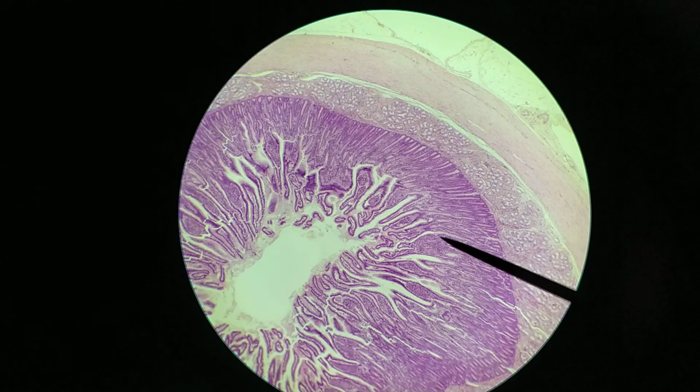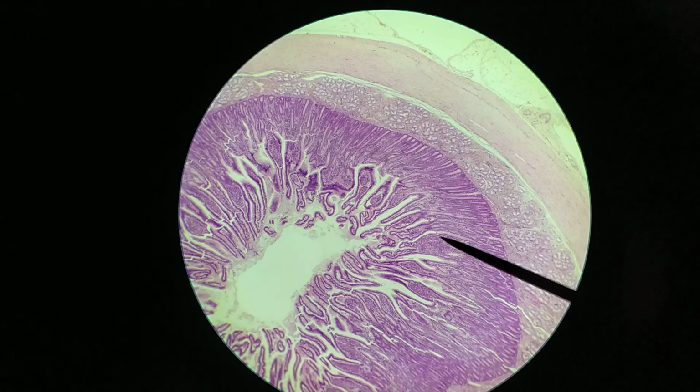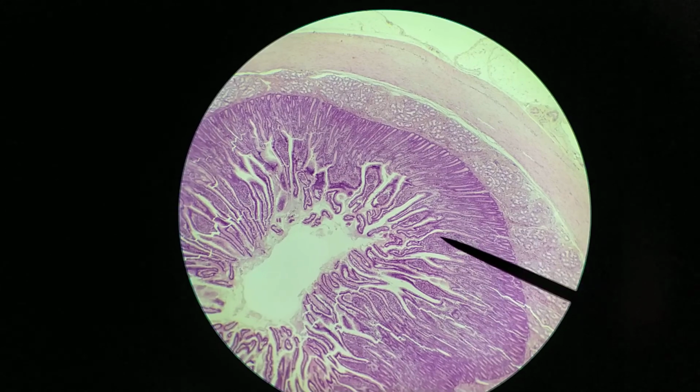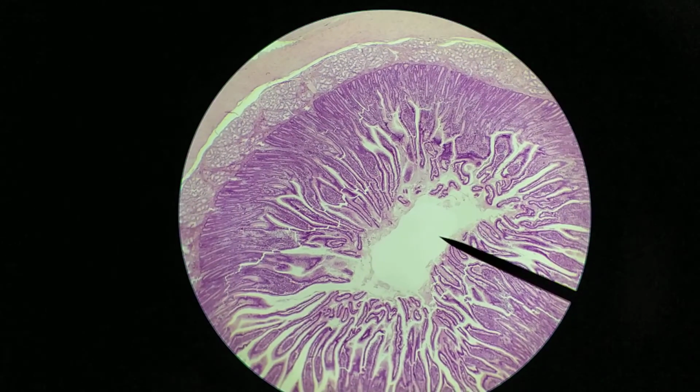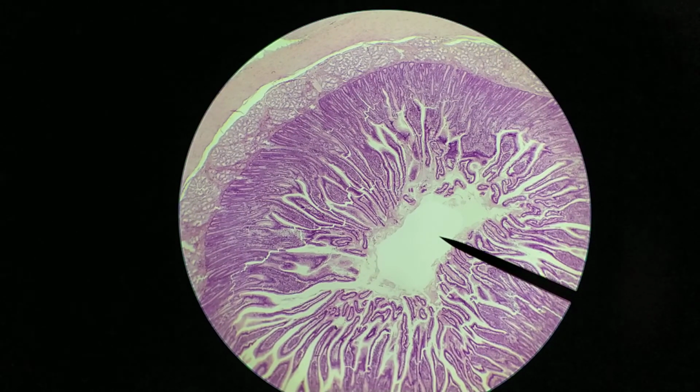Hi everyone. In this slide we're looking at a slide labeled as cat intestine, but I think once we look at the layering patterns we will quickly be able to adjust that label to be a little bit more specific. So let's start off in the middle. So this is the lumen.